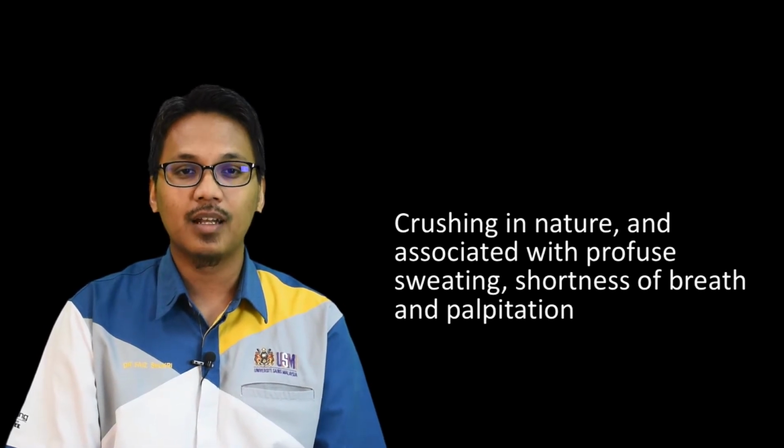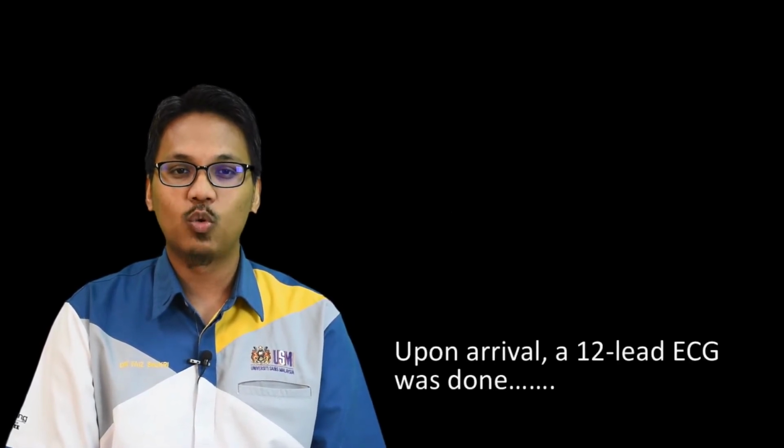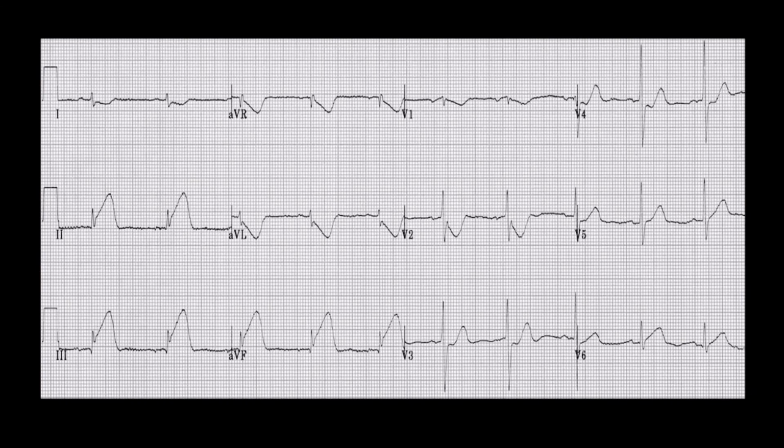Upon arrival at your emergency department, a 12-lead ECG was done. So this is the ECG, right? You can have a look at the ECG, right? So the findings on that particular ECG, as you can see, there is an obvious ST elevations at inferior leads, which are our lead number 2, lead number 3, as well as lead AVF.